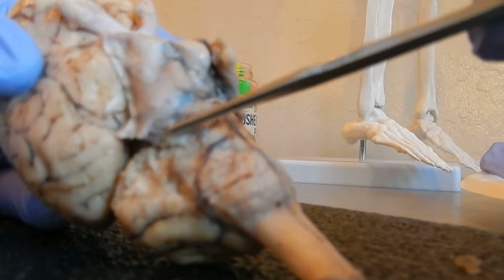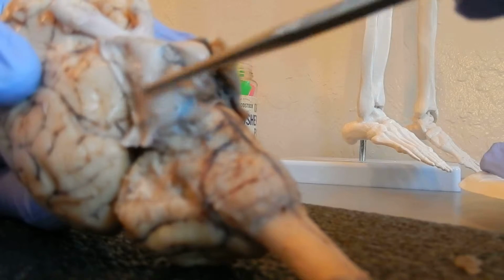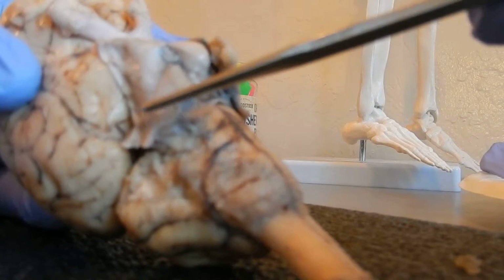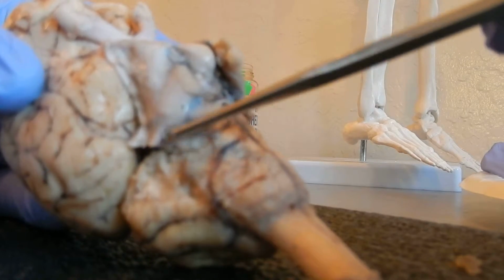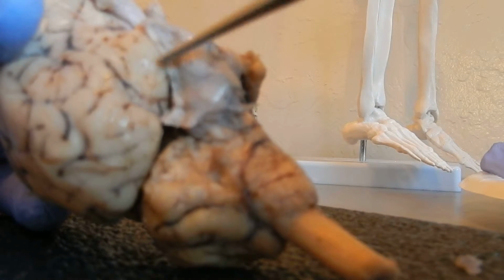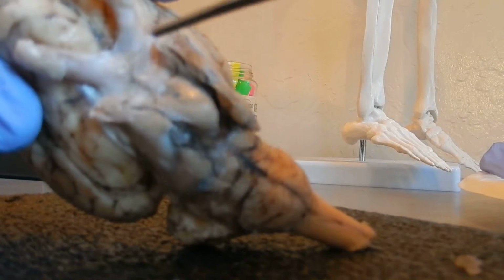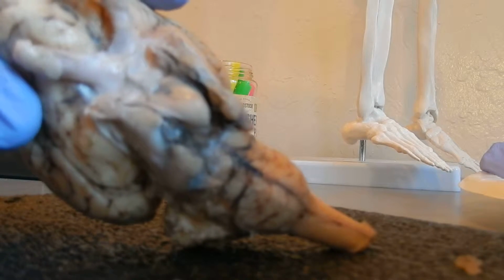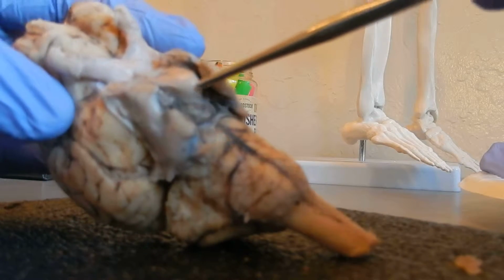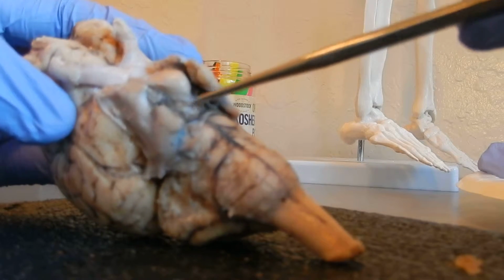Right in here we have, there's a little sheath here. Didn't get it all off, but you have the abducens nerve here. You have the trochlear nerve here. In this area you have the midbrain. You have your two pons right here.